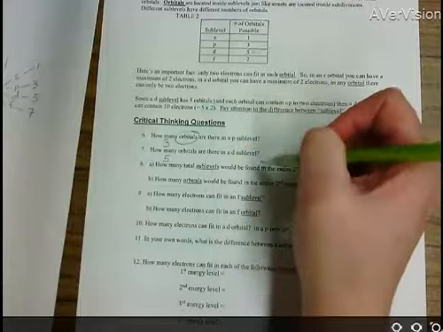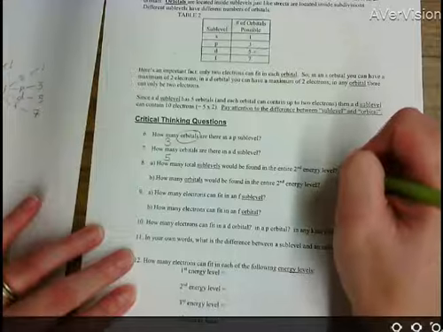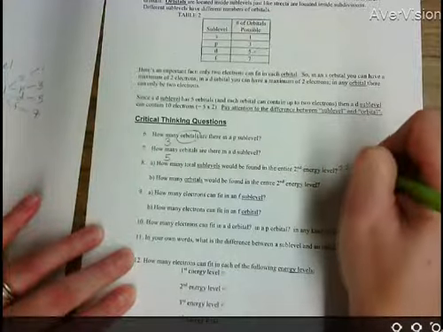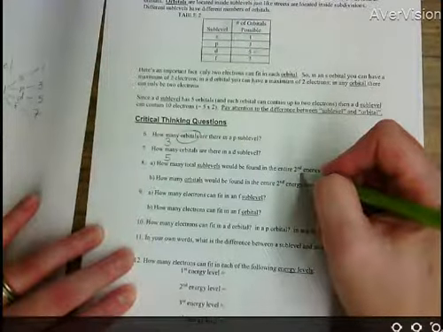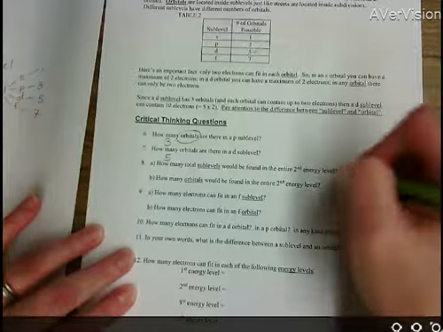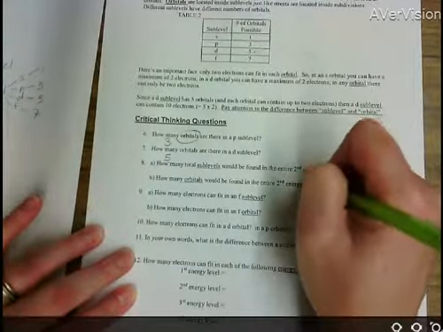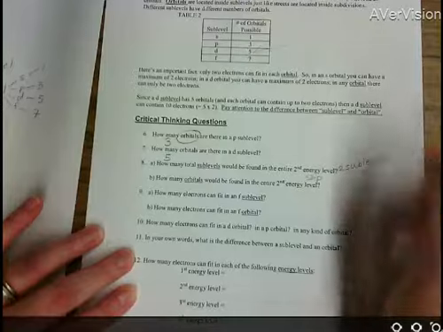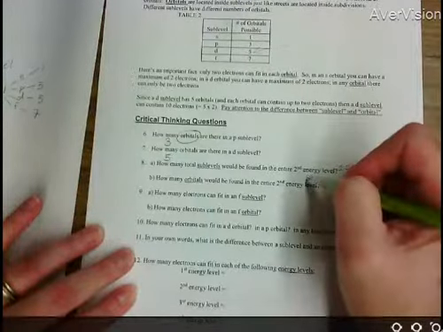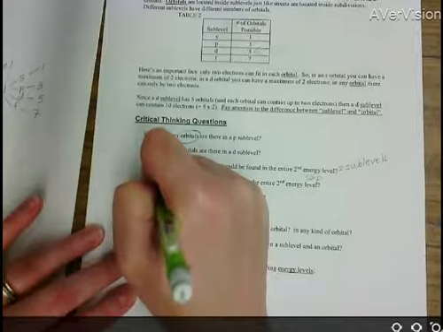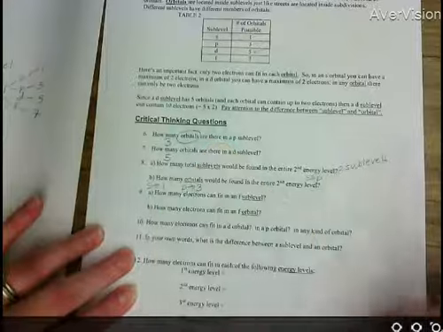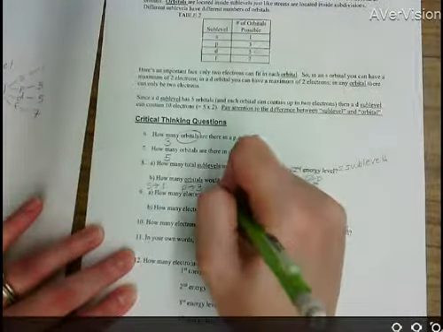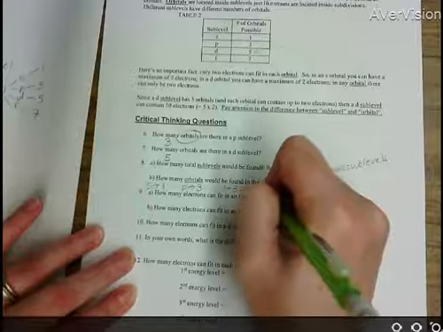How many sublevels would be found in the entire second energy level? Second energy level can have 2 sublevels because the number of sublevels is equal to what energy level we're in. Which sublevels would it be? The S and the P. How many orbitals can be found in the entire second energy level? An S sublevel has 1 orbital. The P sublevel has 3 orbitals. So in the entire second energy level, I can have 4 orbitals total.